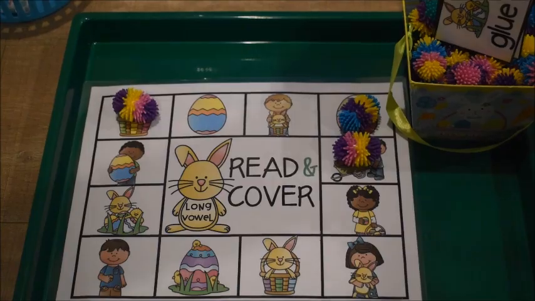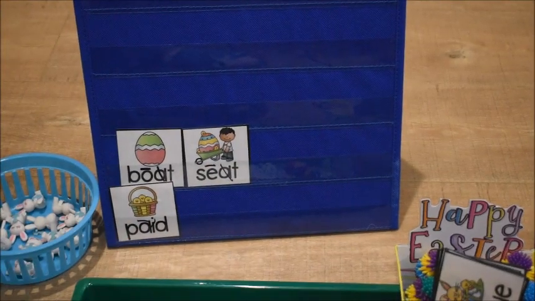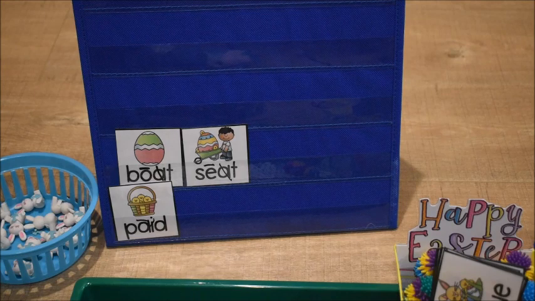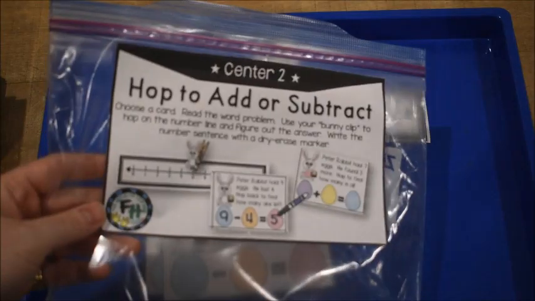And when he's done, like I said, we're going to look at our pocket chart here, and we're going to reread through all of the words to make sure we read them all correctly. We could even use the words in sentences, things like that, to extend the activity if we want. All right, let's move on to some of our math activities.